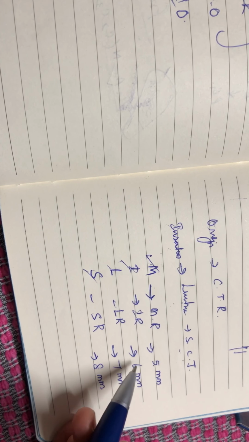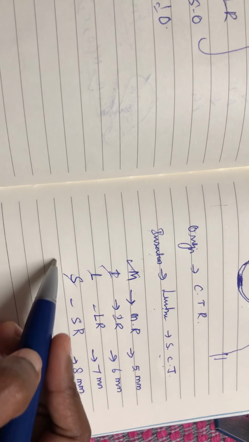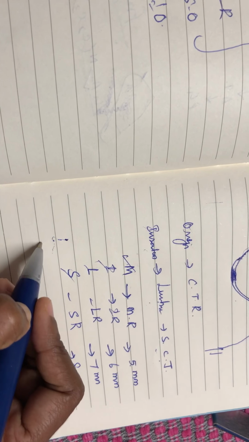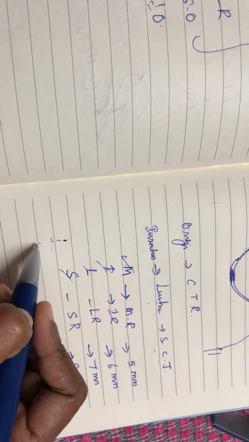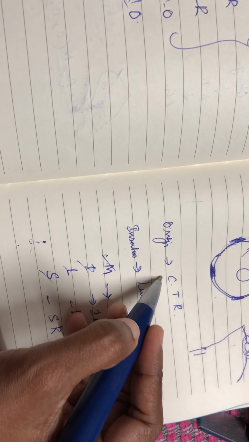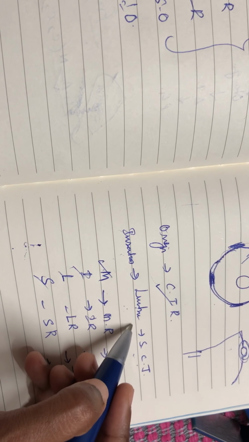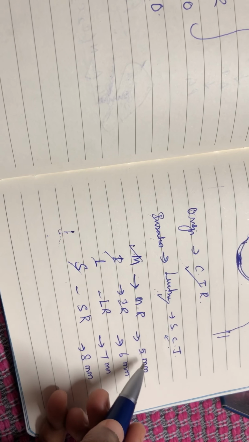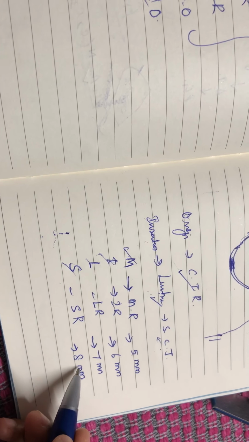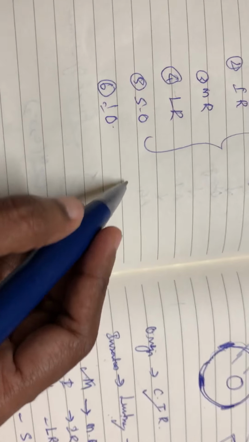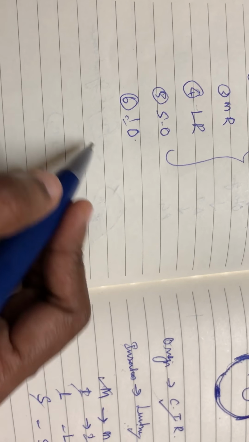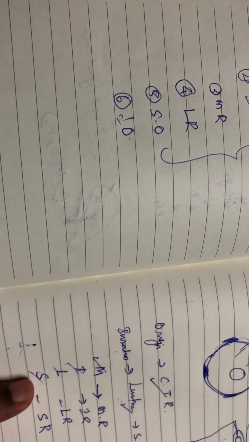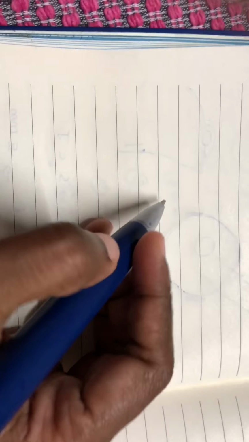So 5 millimeter, 6 millimeter, 7 millimeter, because all the muscles will not be attached at the same site of the sclera. Each muscle will be attached just behind another. So you know the origin, the common tendinous ring, you know the insertion, the limbus or sclerocorneal junction, and you also know the area of attachment. Now the most important muscles, superior oblique and inferior oblique. How will you write the superior oblique? So we'll go to the next page.